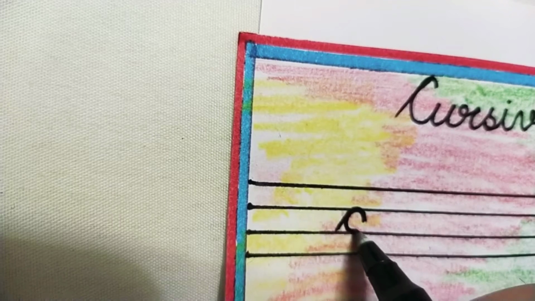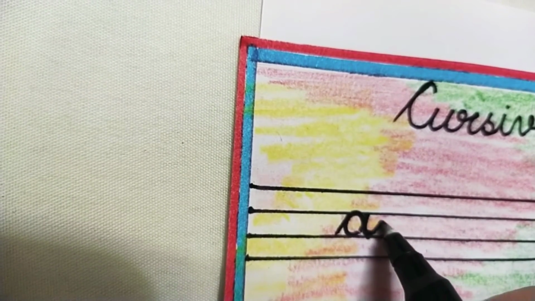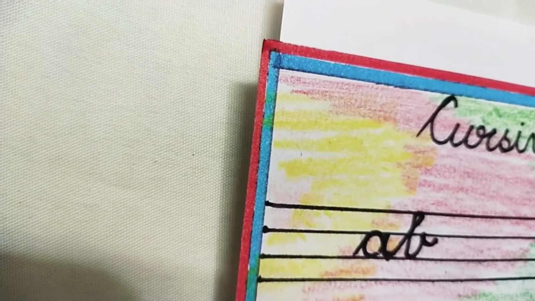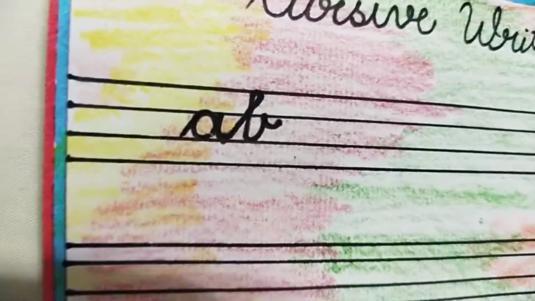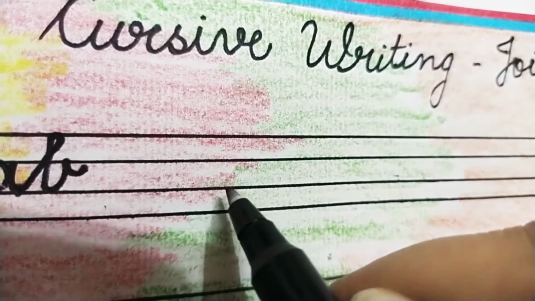A, tail, then make a slanting line, turn, standing. This is B. I already taught you capital letters and small letters in cursive writing. Now see next.